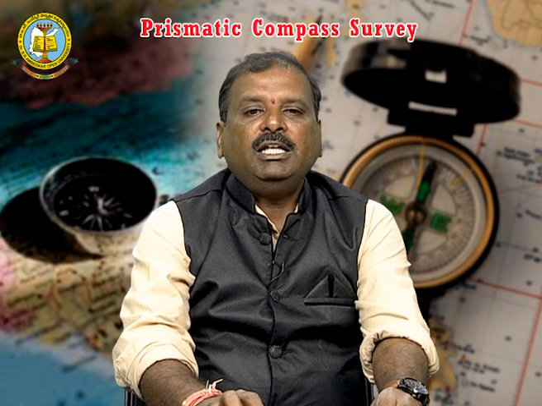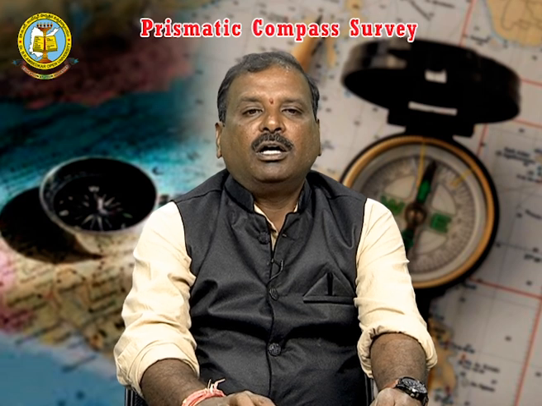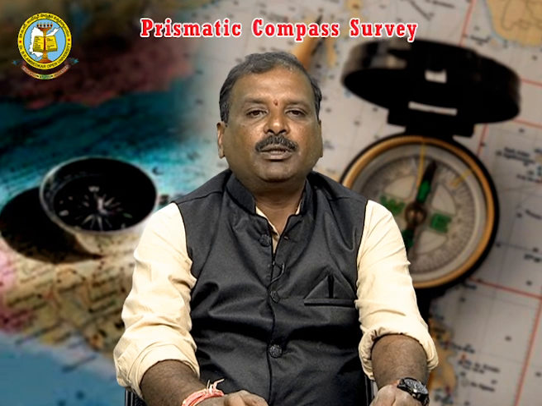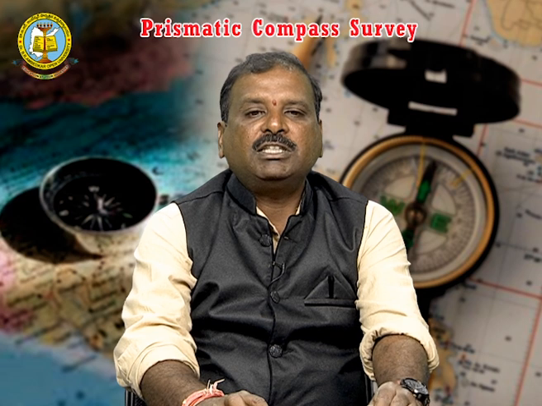Now let us see one example. Here the following bearings were observed while traversing with a compass. Determine the corrected bearings and plot the traverse. First, initially, as I said, fix the tripod. On the tripod you have to fix the prismatic compass, and then you have to check the leveling, and also the centering. Centering means fixing the station.